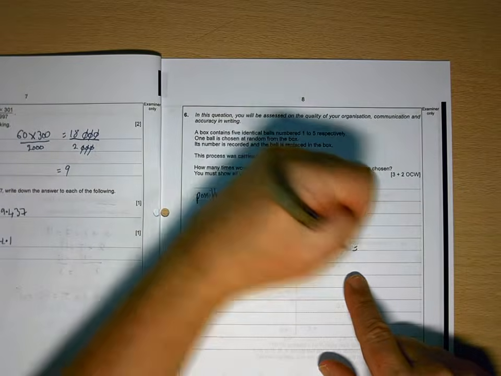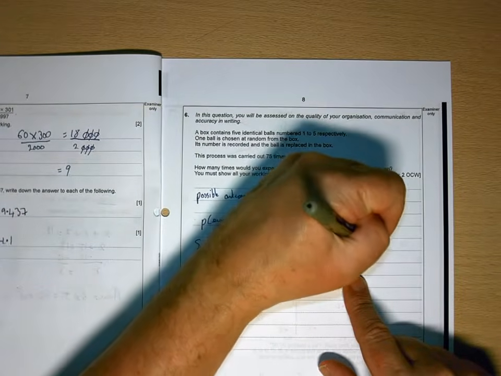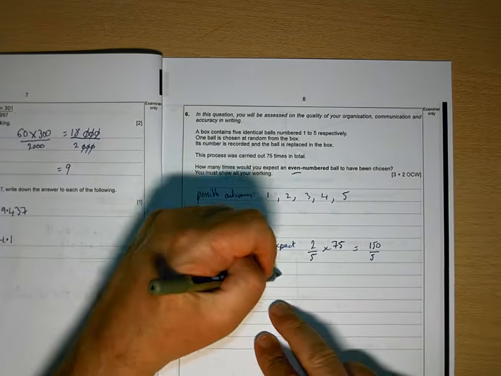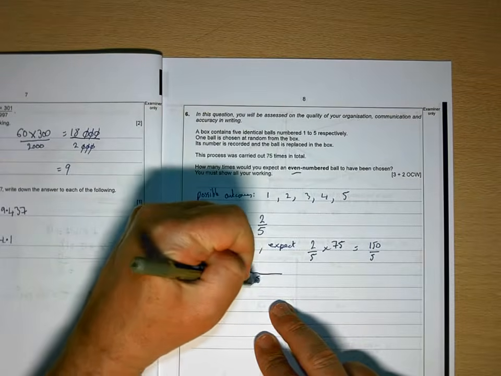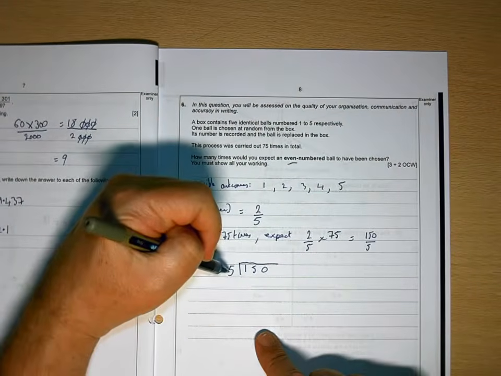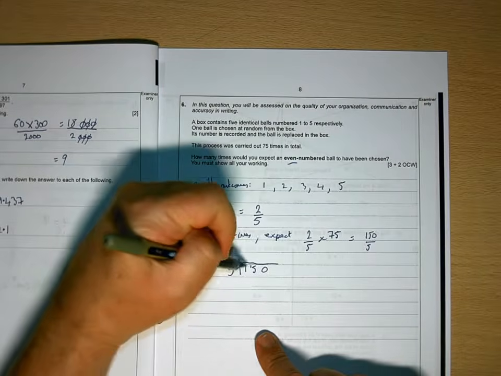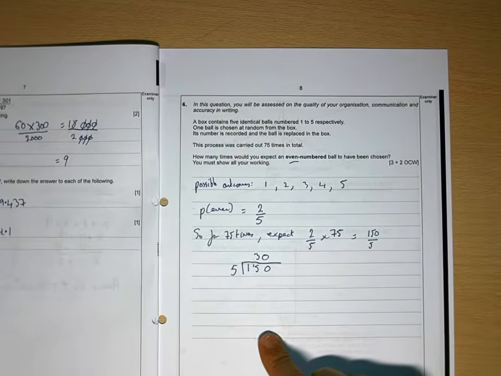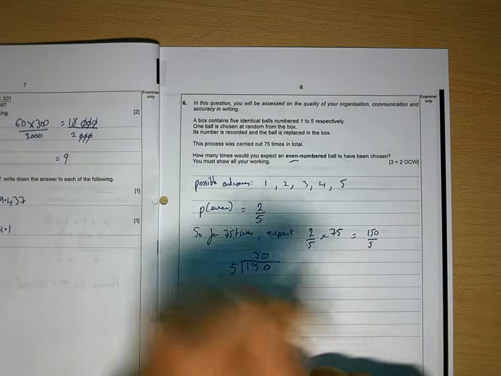That's the same as 150 divided by 5, because 275s are 150. Non-calculator paper, I can't do that in my head, so I'm going to use this method. 5 into 1 doesn't go, 5 into 15 goes 3 times, 5 into 0 goes 0 times. So 30 times.